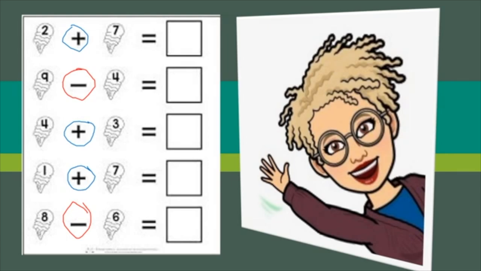Are you ready? So we have 2 plus 7. So what we will do then is we will draw 1, 2 circles and 1, 2, 3, 4, 5, 6, 7 circles.